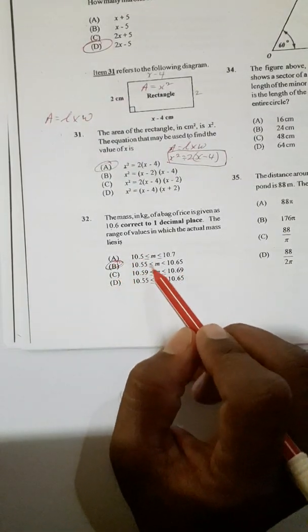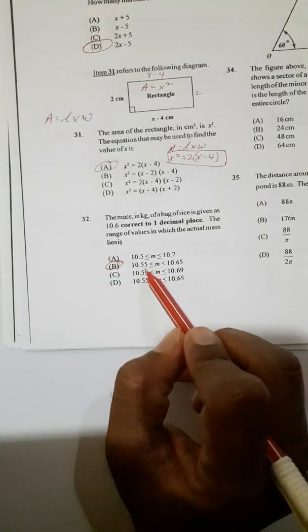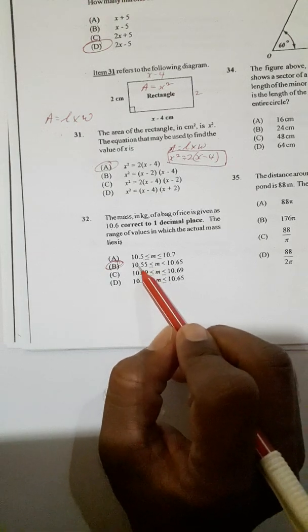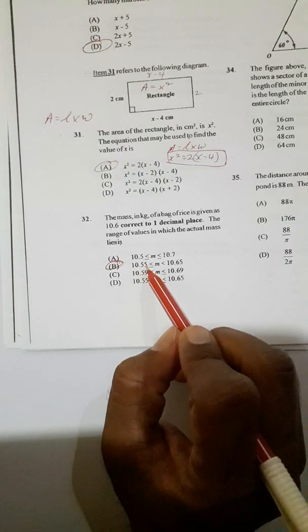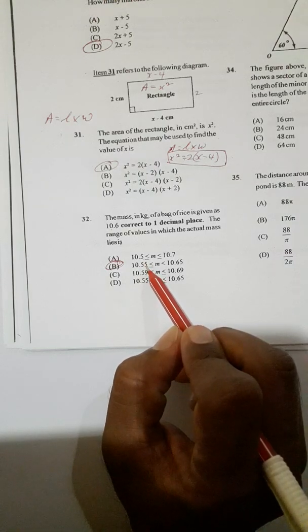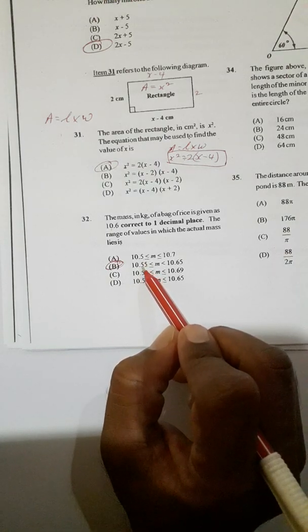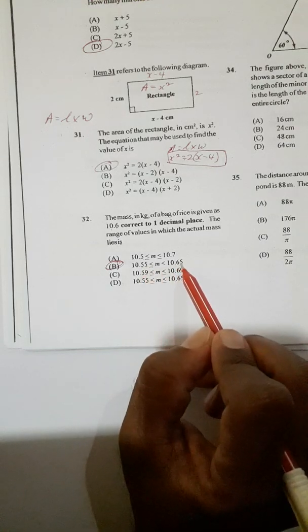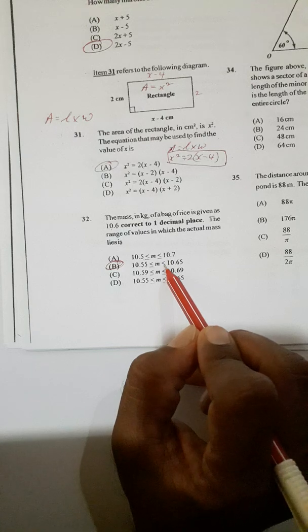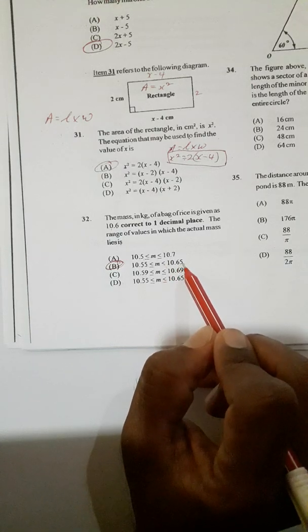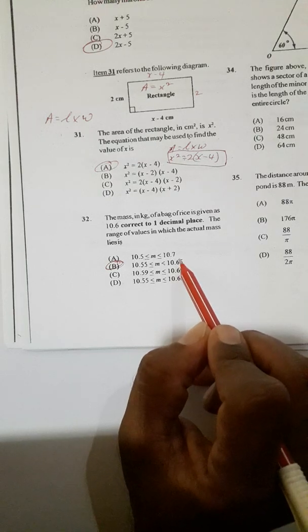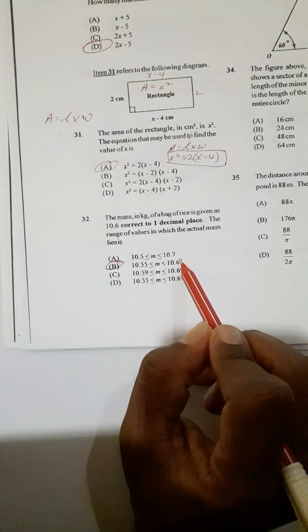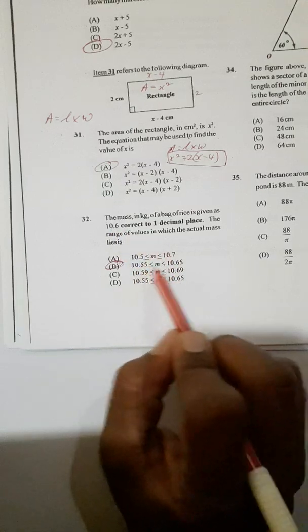So the mass will be greater than or equal to 10.55, because if we round this off to one decimal place, this will give us 10.6. It will be less than 10.65, so less than 10.65 can be 10.64, which will round off to 10.6. So here's our answer. Alright, next question.